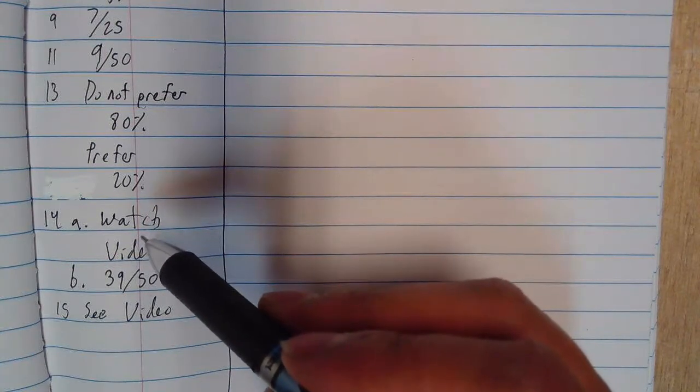Okay, for 14, you had to draw a bar to represent the percentage. Instead of drawing the bar here, I figured, you know what, just watch the video, just fast forward to see what you did. Compare what you did with what I did. It's always good to see how someone else does something. And for part B, the answer is 39/50ths. And for 15, I can't put the answer here because there's many answers, and I have to explain where those many answers come from. All right, let's do this.